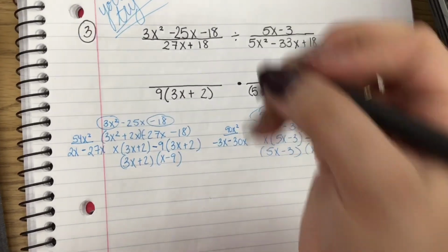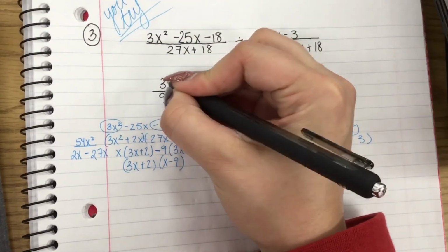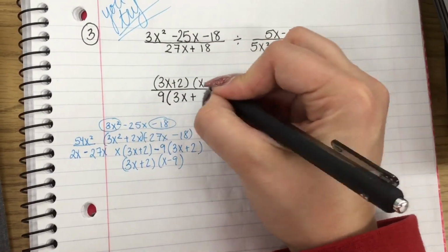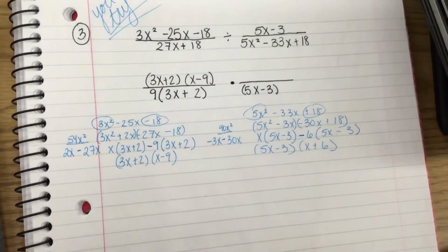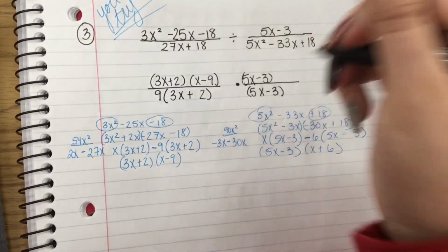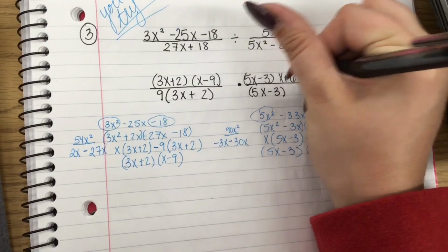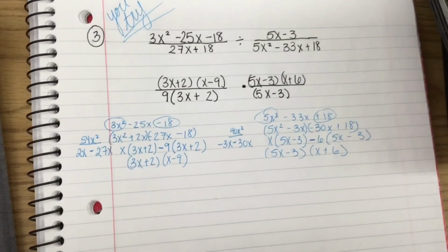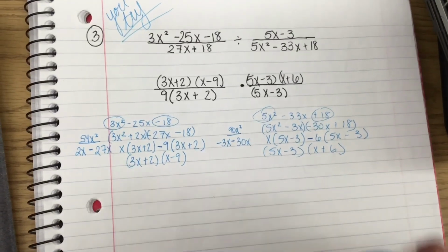From here, I'm just going to write those factors where they belong in the rational expressions. Remember that when you're dividing, you need to keep the first rational expression the same. You need to change the sign to multiply, and then you need to flip the second expression. So notice how that 5x minus 3 went to the denominator, and then my factored form of that quadratic trinomial is in the numerator.